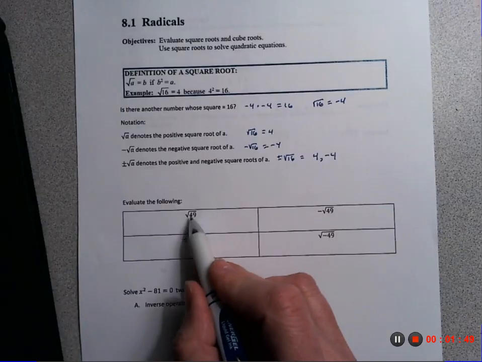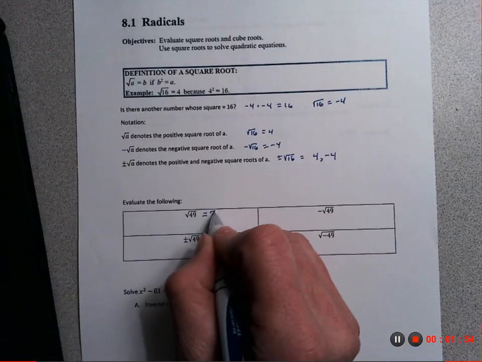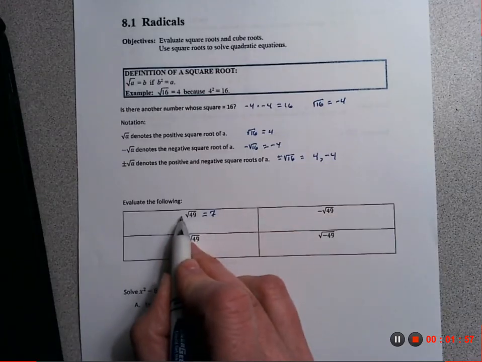So now let's do a few of these. Square root of 49. So what number squared equals 49? That would be 7. And it's positive because there's no sign in front.